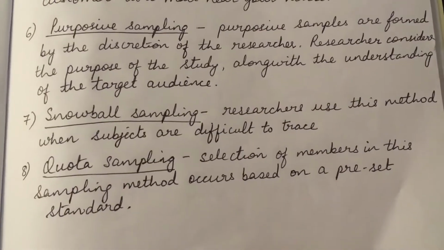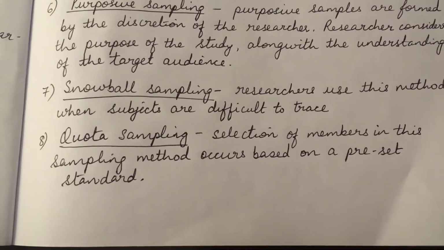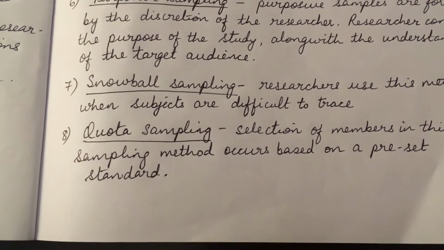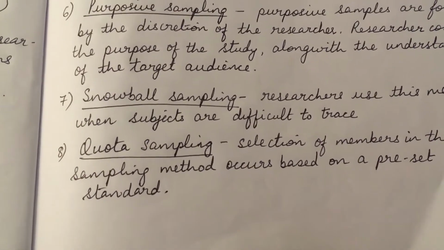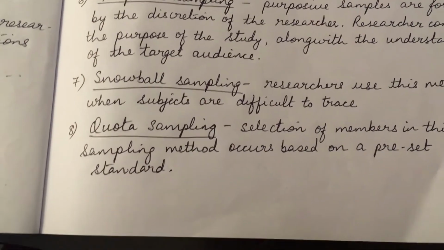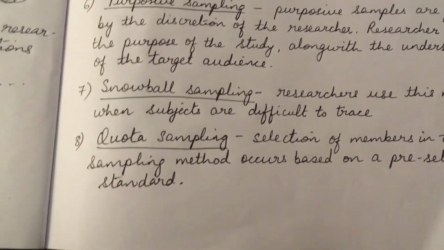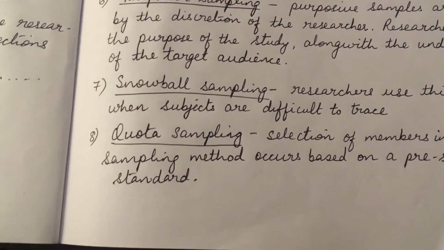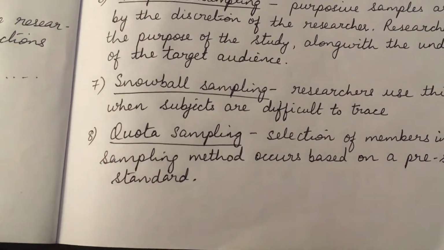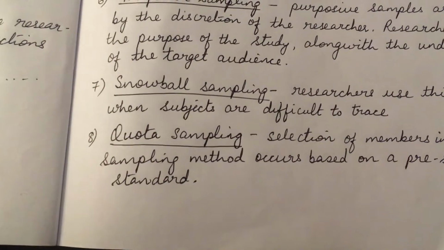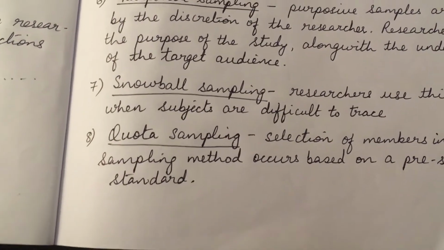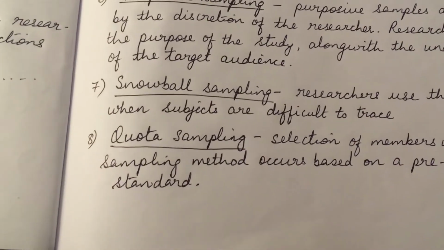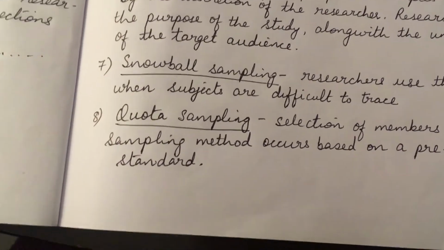Next is snowball sampling. Snowball sampling is a method that researchers apply when the subjects are difficult to trace. You don't have much information about where else you can find your subjects for the research. It will be extremely challenging, for example, to survey homeless people. So in such cases, using the snowball method, researchers can track a few categories to interview and derive results.